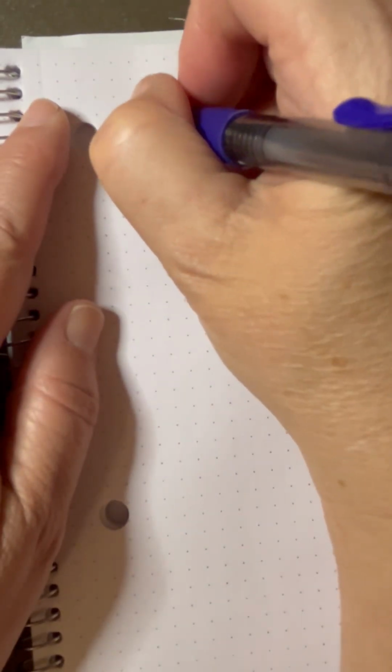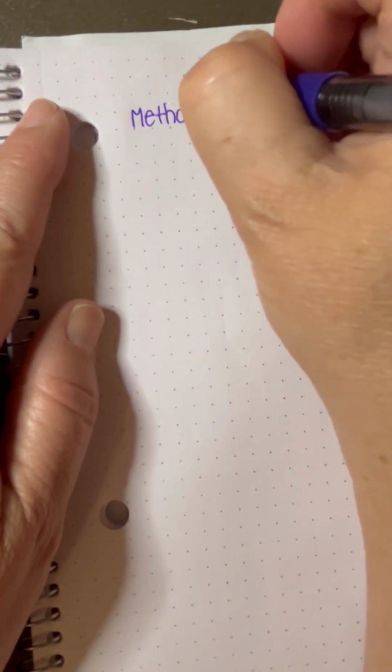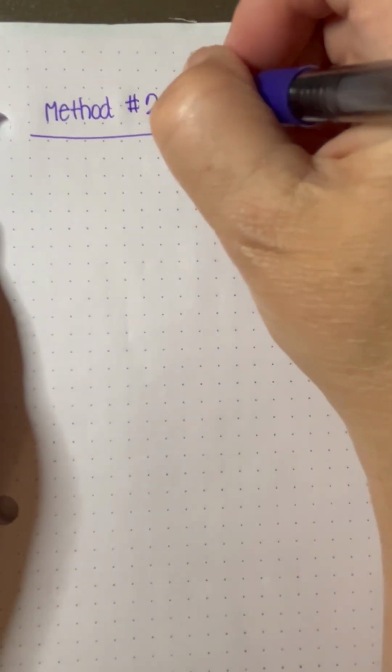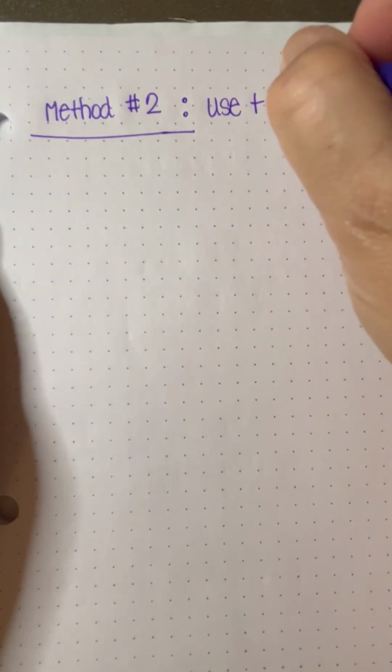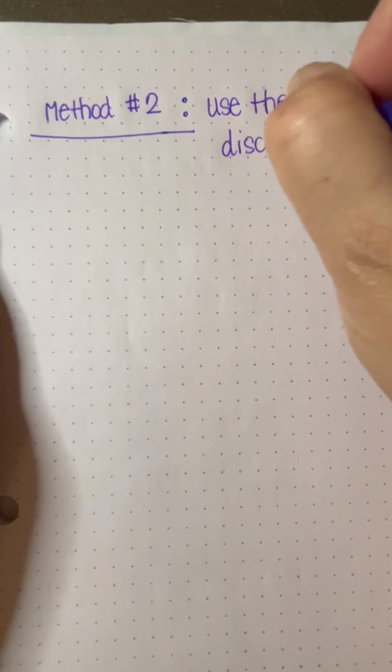Now, let's talk about method number 2. Method number 2 is a little more complicated, but we can still use Desmos to our advantage here. Method number 2, instead of graphing, is to use something called the discriminant.